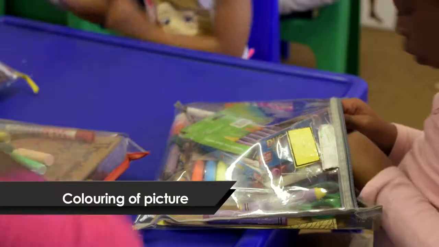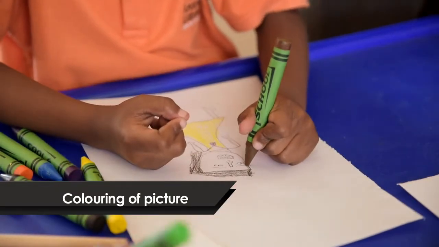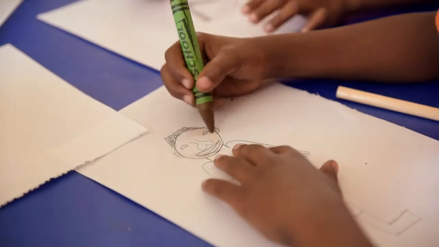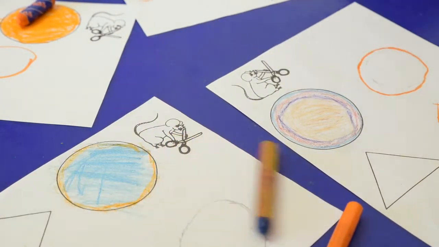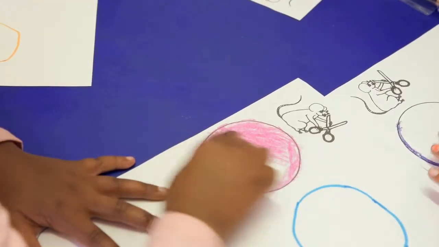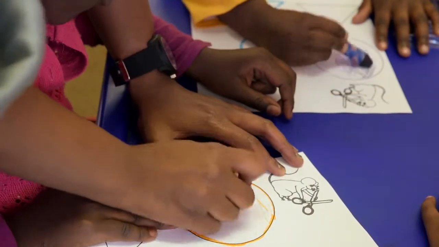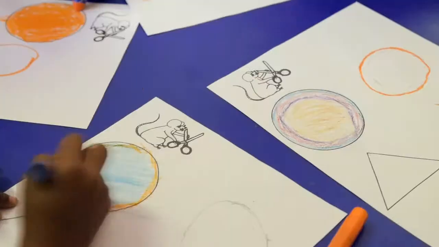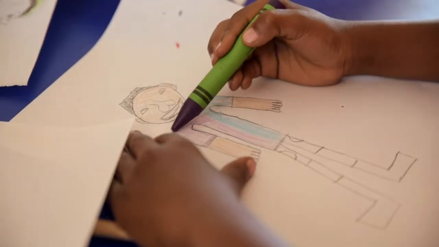Coloring of picture. It may seem obvious that at grade R, kindergarten age, children can color, but what is important to note is the way in which the child is coloring. For instance, is the child coloring haphazardly in different directions, or is he or she coloring left to right? Left to right coloring is important as it sets the stage for letter formation later on. The following should be assessed while the child is coloring the picture. Direction, smooth movement, midline crossing, staying between the lines.